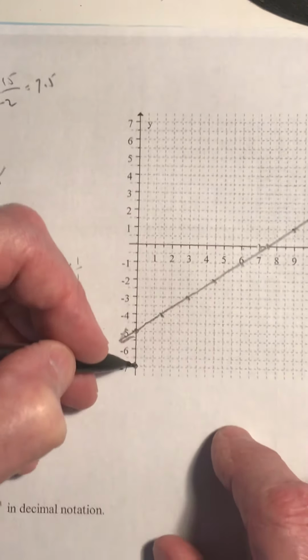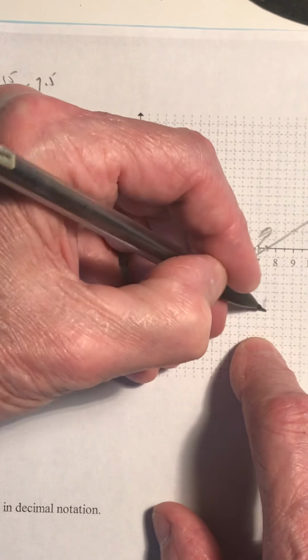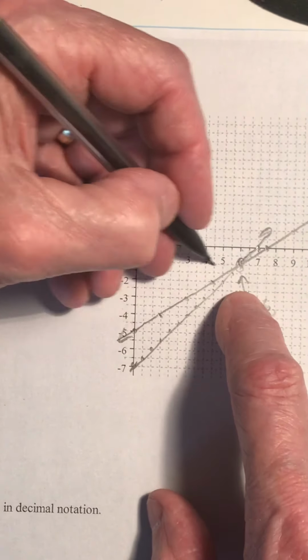until we see where the two graphs precisely intersect, and it's right here, isn't it? Right here. There's the important part, and that's at 6, -1. 6, -1. That's the solution.